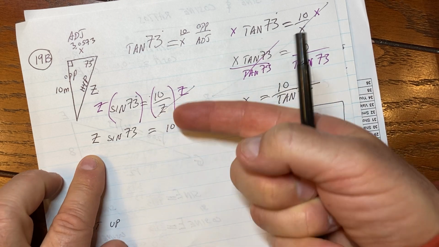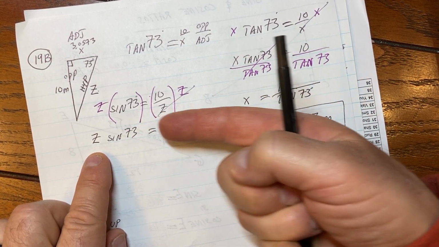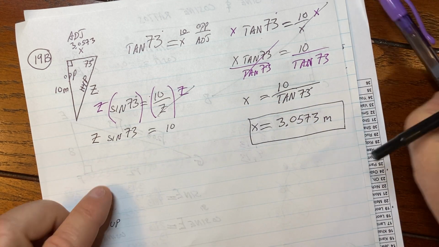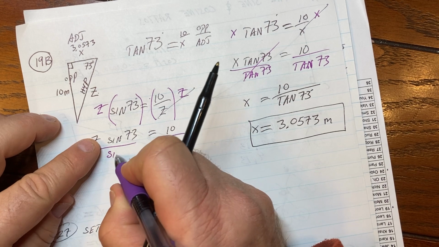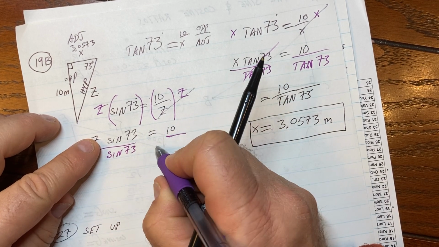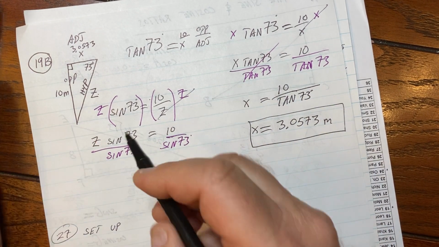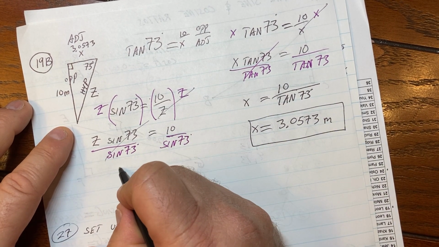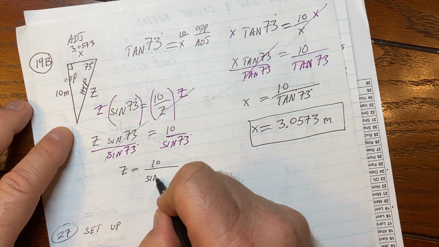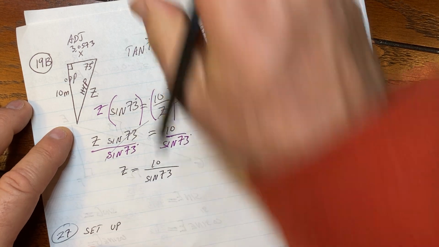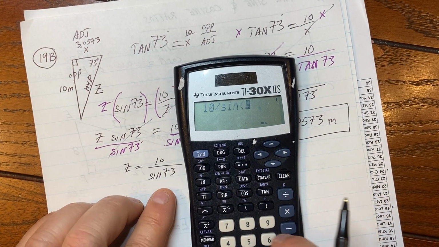Z's now on that side. Perfect. Is there something else on the side that's not a Z? Yeah, it's sine of 73. Divide both sides by that junk, whatever that junk is. Z equals 10 divided by sine of 73.